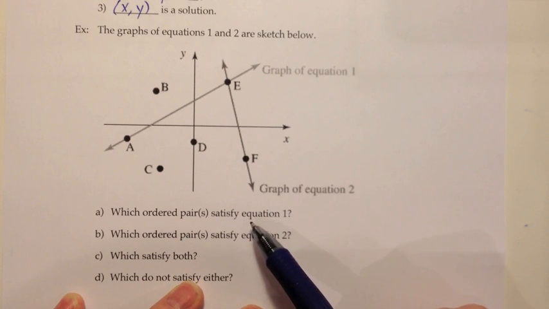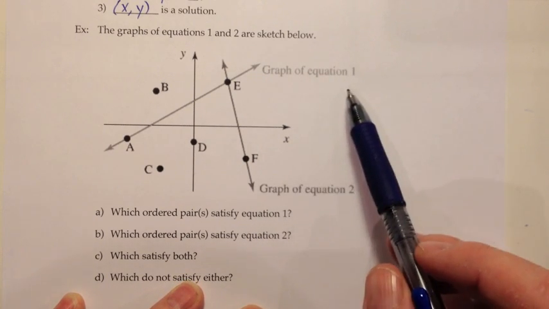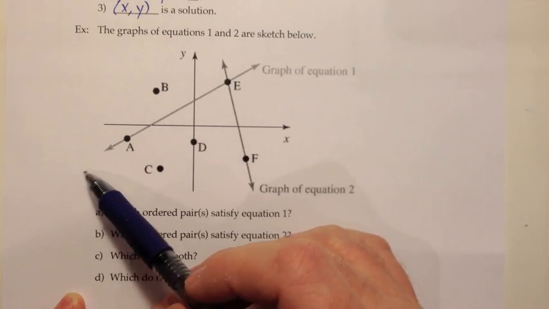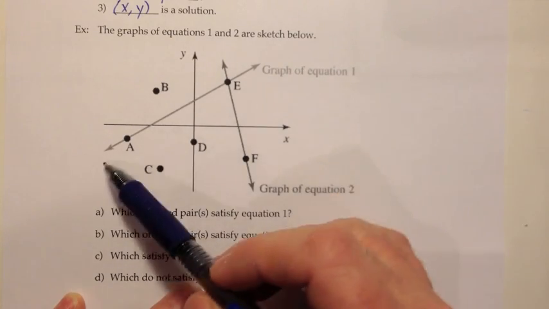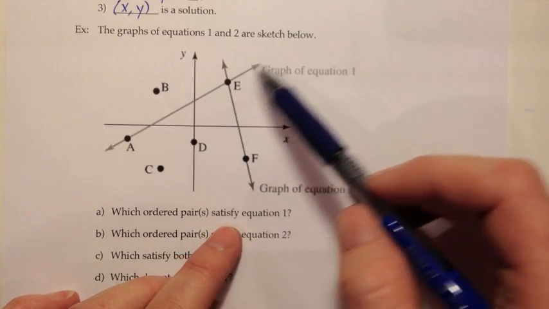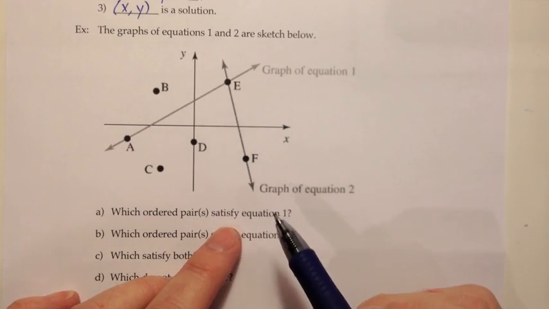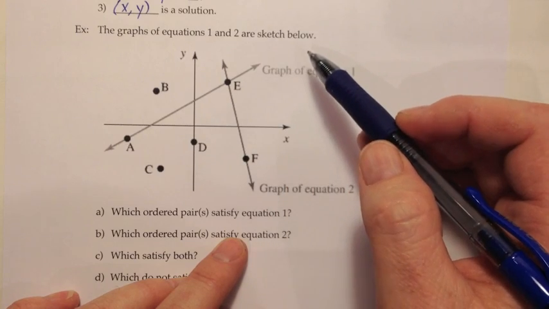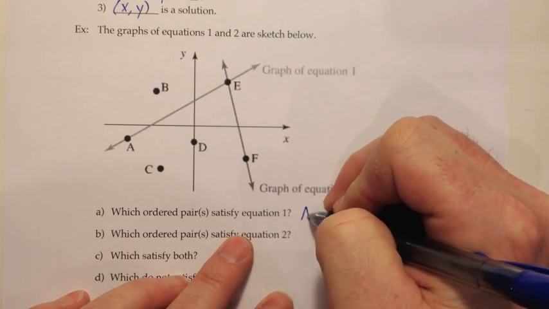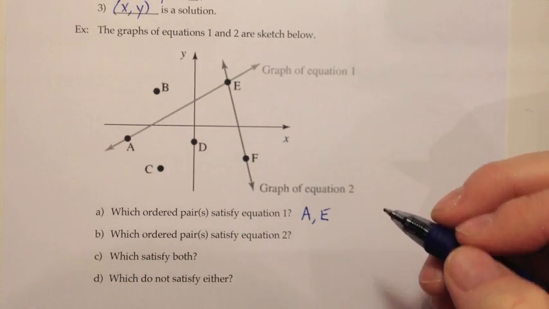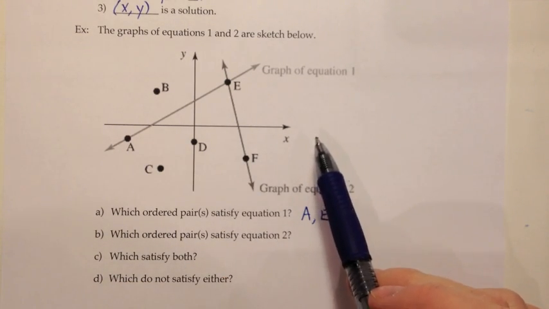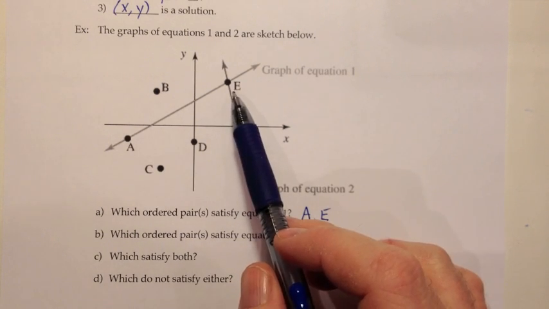So what we need to remember here is that a graph of equation 1 is the set of all the solutions to equation 1, so everything that is on the graph of equation 1 satisfies equation 1, and all the stuff that's not on that line does not satisfy it. So which ones are on equation 1? It looks like A and E. So to satisfy the equation, it has to be on the line. So the only points of all these they listed for us that are on equation 1 are A and E.